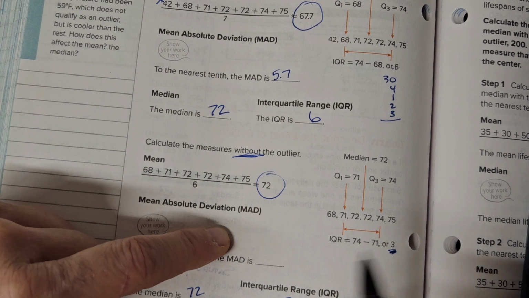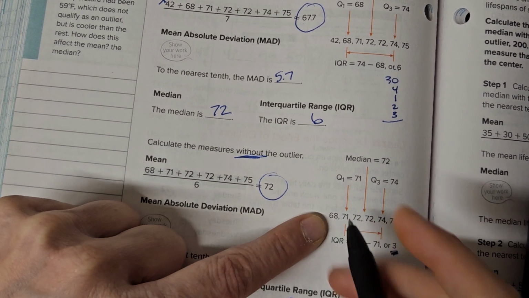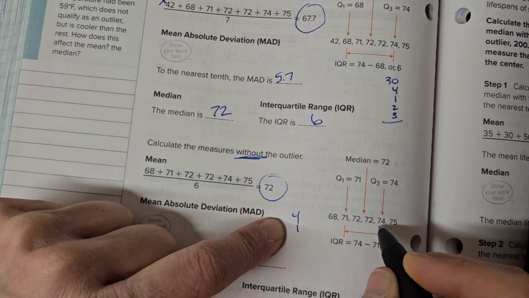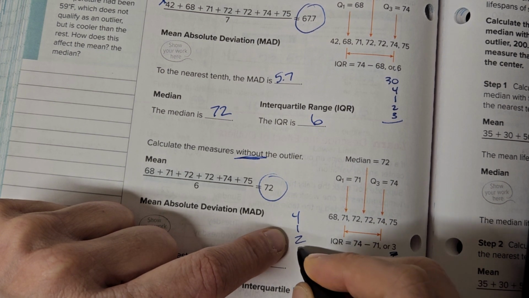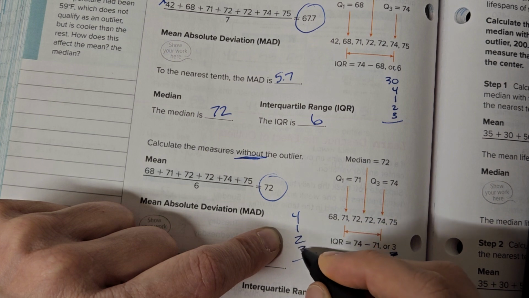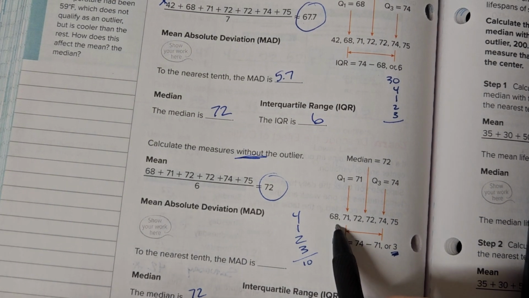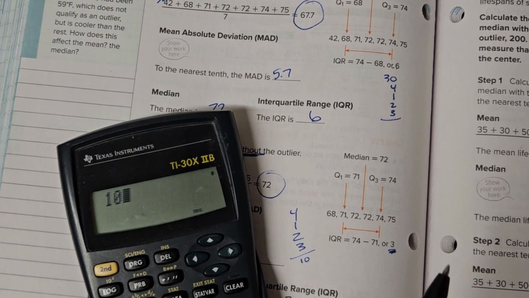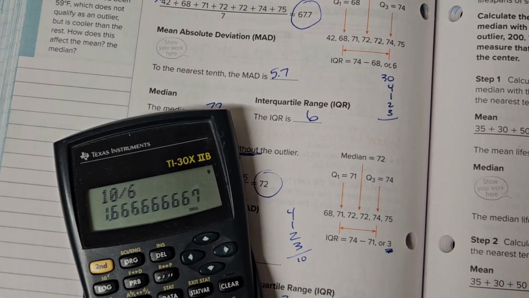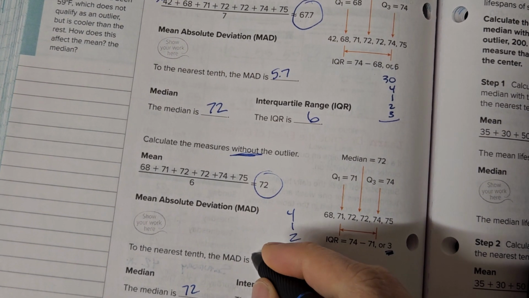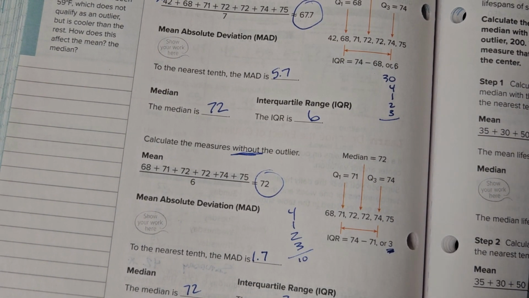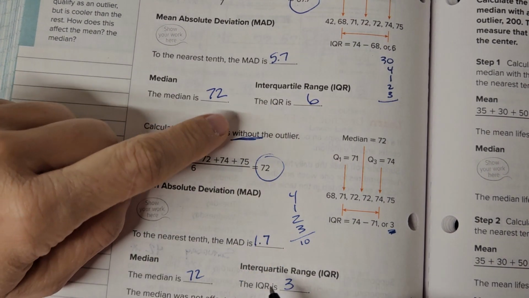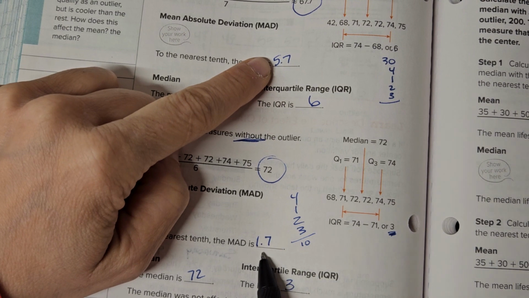And then we'll find the MAD real quick. So 72 to 68 is 4, to 71 is 1, to 72 is same, to 74 is 2, and then 3, 4, 5, 6, 7, 8, 9, 10. So we'll have 10 divided by 6 now because we're only having 6 data points because we dropped out the 7th one. And now we have 1.67. And let's just round to 1.7. So now look at their MADs. We have a 5.7 and a 1.7.